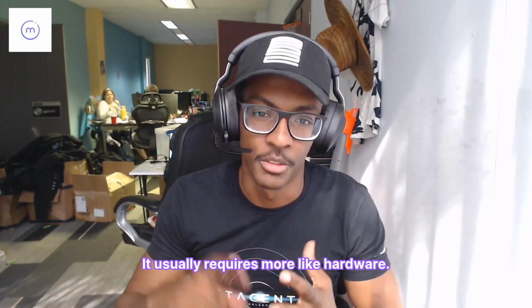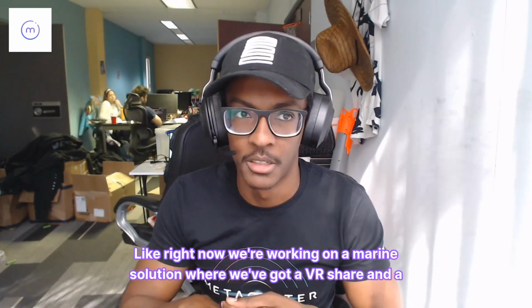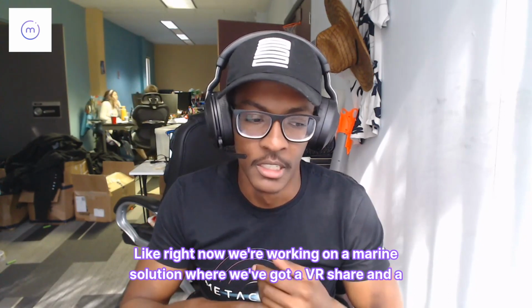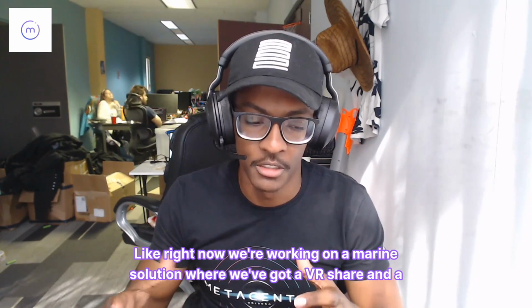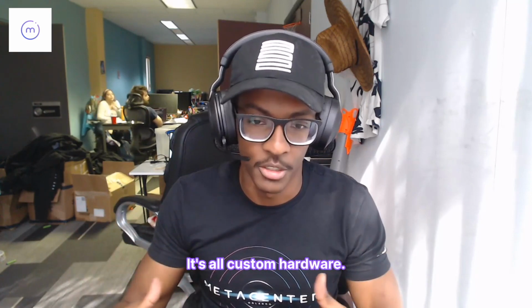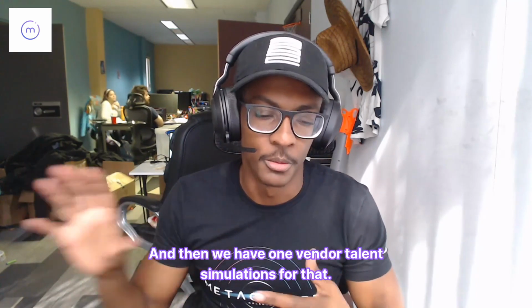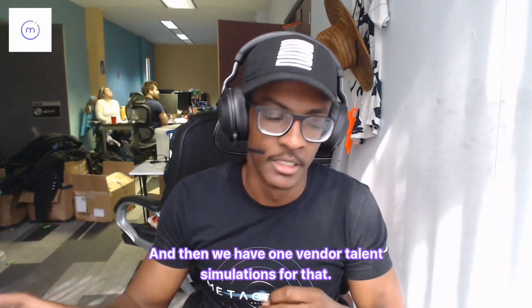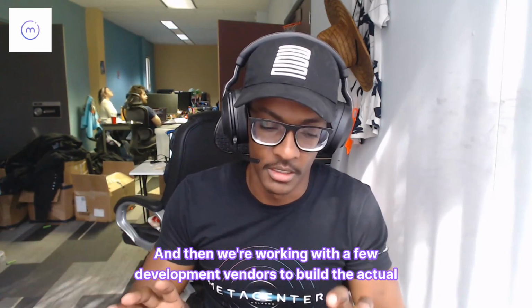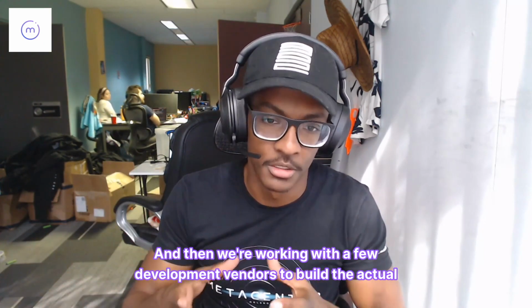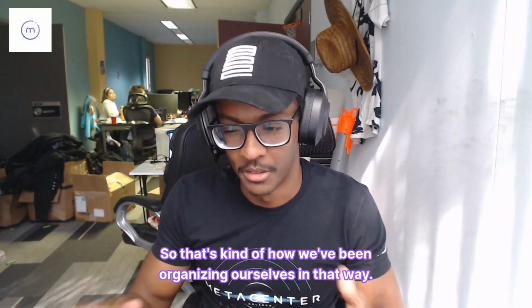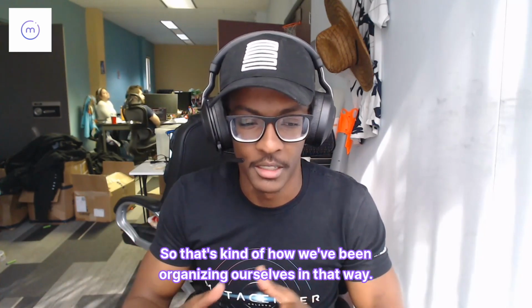It usually requires more hardware. Right now, we're working on a marine solution where we've got a VR chair and a headset, and it's all custom hardware. So we have one vendor, Talent Simulations, for that, and then we're working with a few development vendors to build the actual software solution as well. So that's how we've been organizing ourselves.